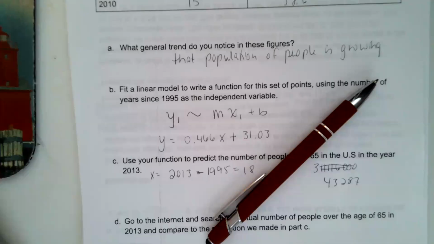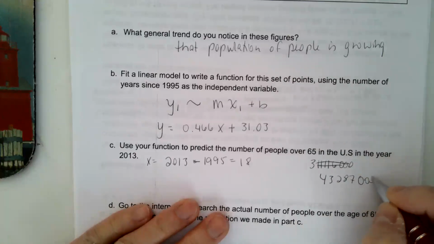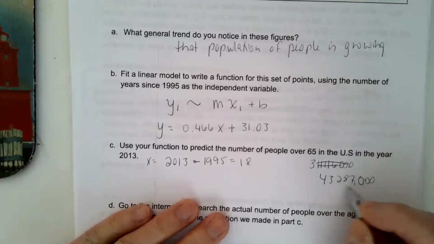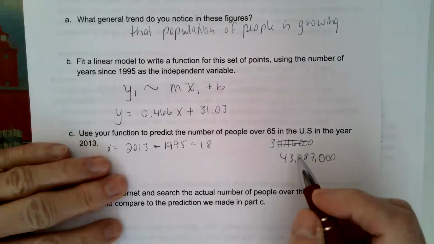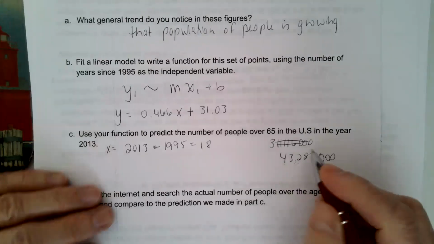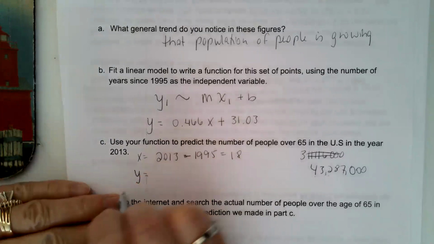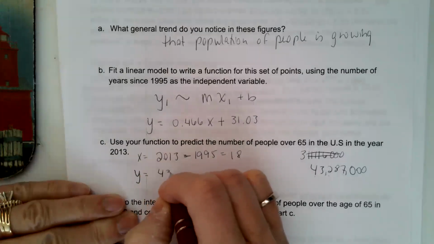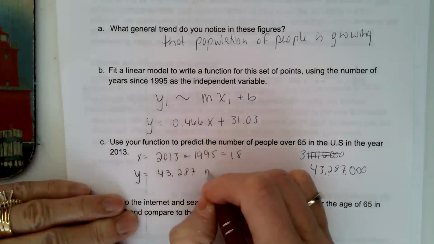Let's go back to my paper so you can see what I'm writing here. You have to do a little research, and research is good. And that's in thousands, so I have to add 3 zeros for 1,000. So it's really 43,287,000, because our number up here is in the millions. So really it's 43.287 million. So the actual number in 2013 was 43.287 million.